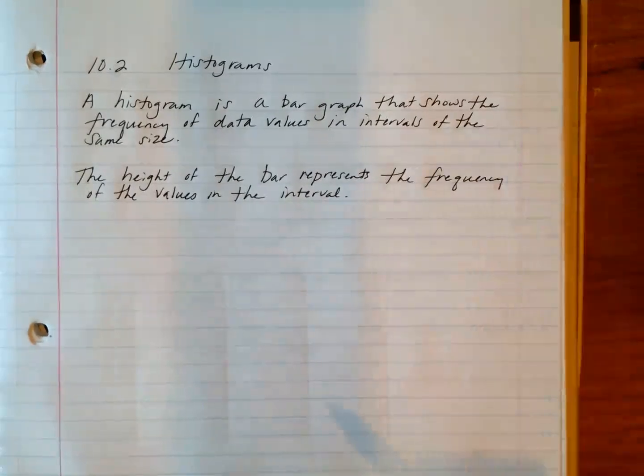So if we look at our definition here, which you should write down, like I said in our last video, so you can have it for notes on your quizzes and tests. A histogram is a bar graph that shows the frequency of data values in intervals of the same size, and the height of the bar represents the frequency of the values in the interval.